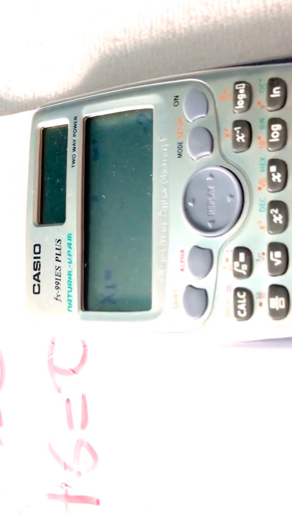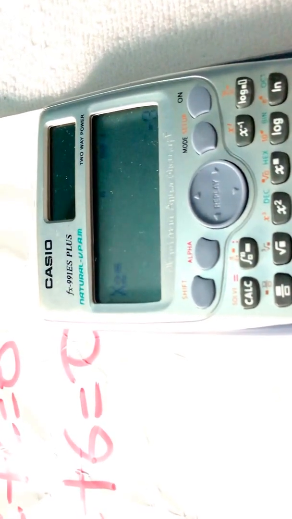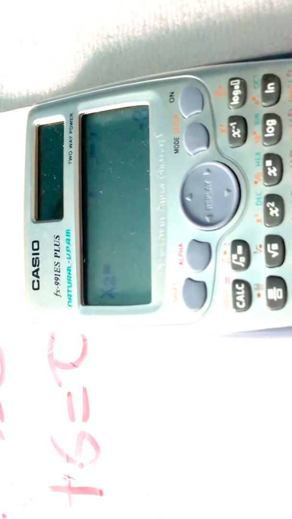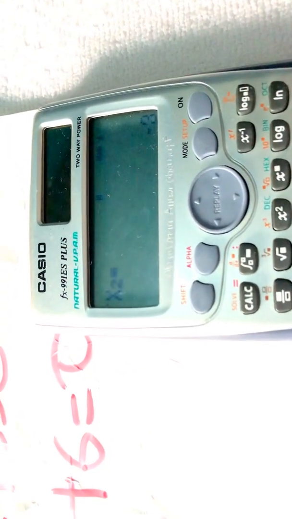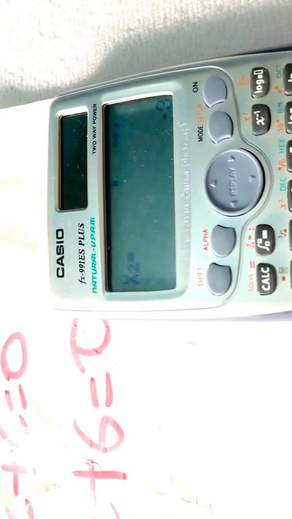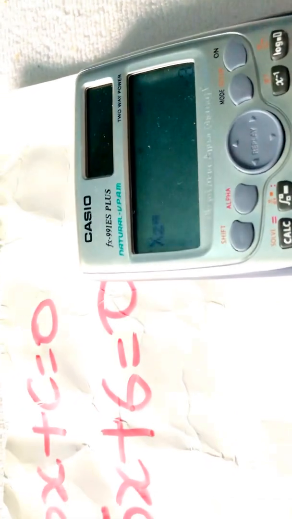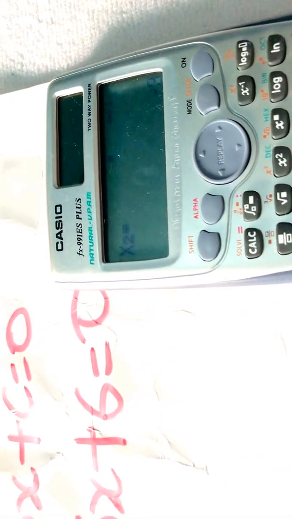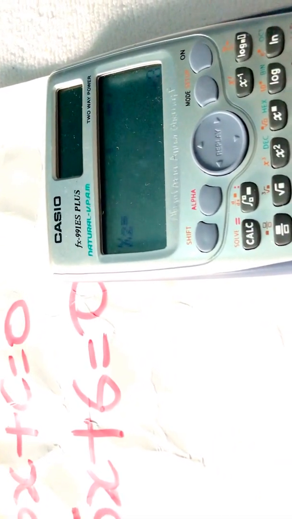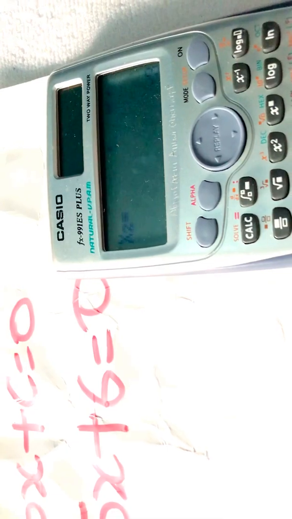X1 gave us -2. To show your x2, press another equal to sign. And that is perfect. So our x2 is also giving us -3. So that is how to use the calculator in solving quadratic equations.